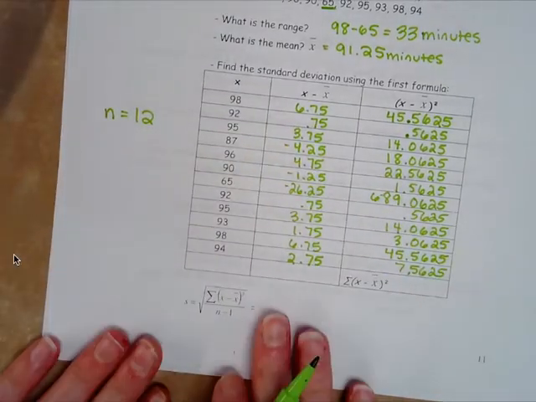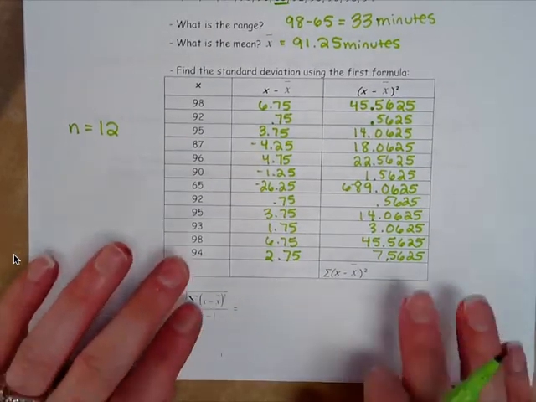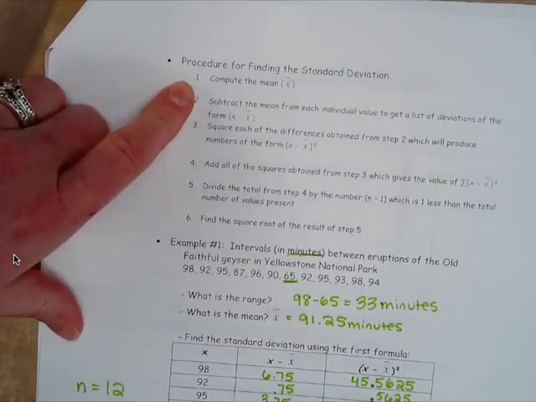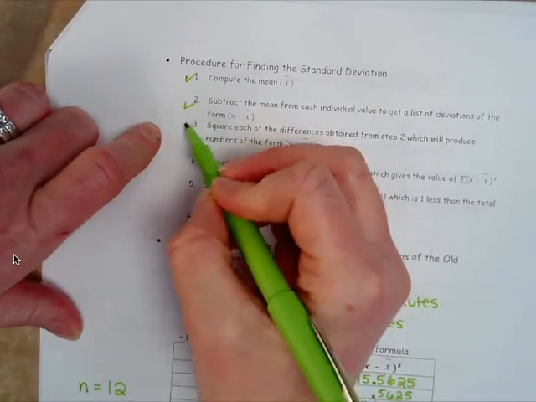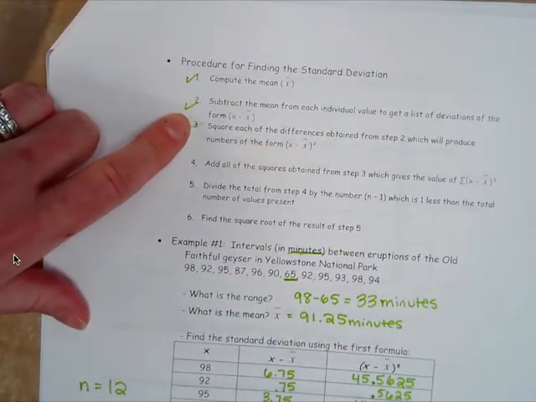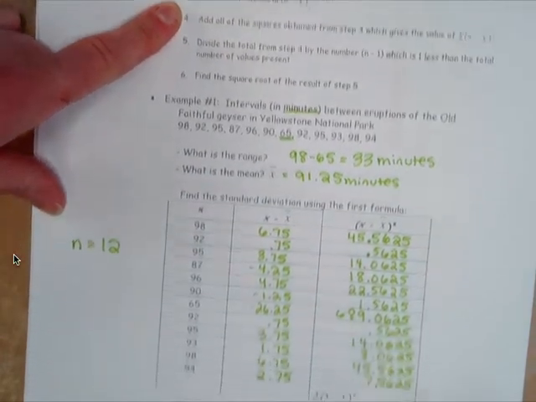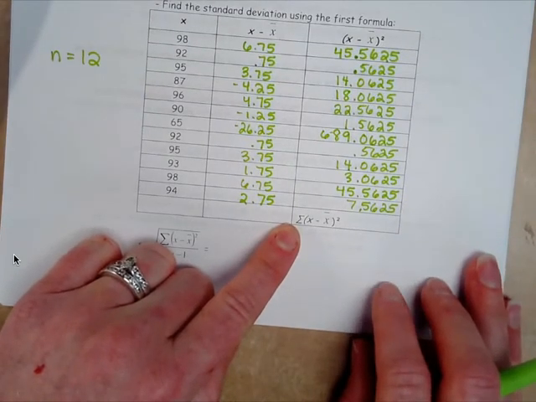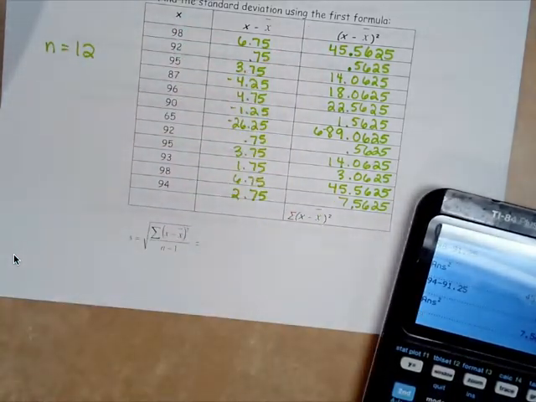Okay, so hopefully you have your table filled out. Let's look at our formula or our instructions. Compute the mean. We did that. Subtract and square. We did 1 through 3. Number 4 says add all the squares obtained from step 3, which gives us the summation. Remember the little summation sigma symbol? We need to add all these up. Go ahead and do that.